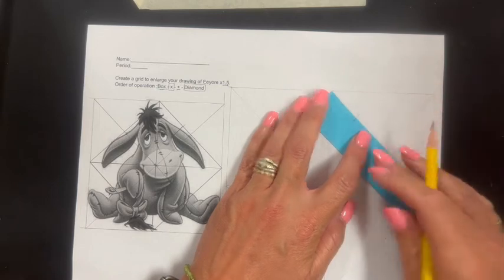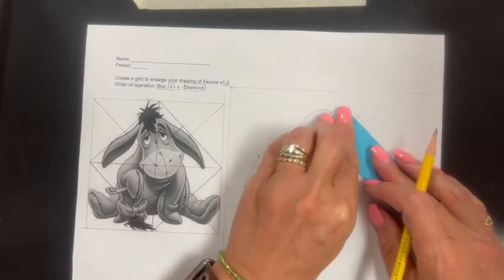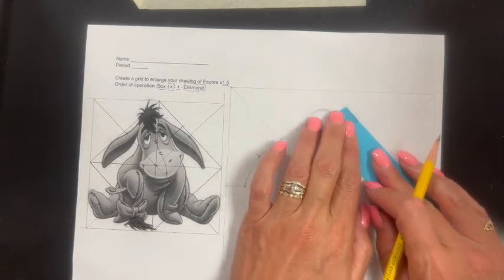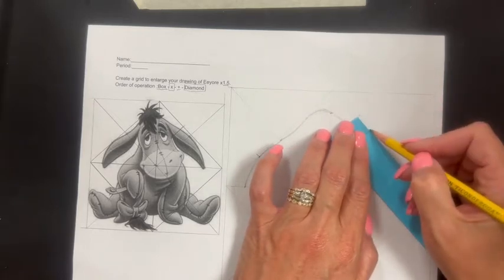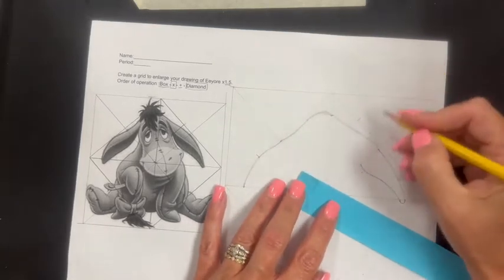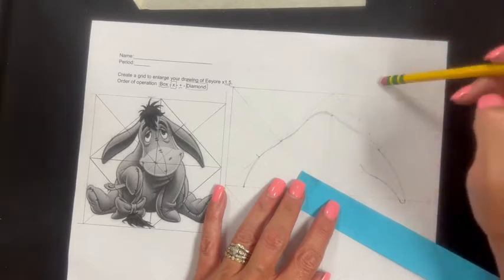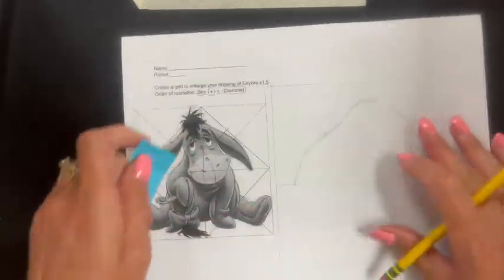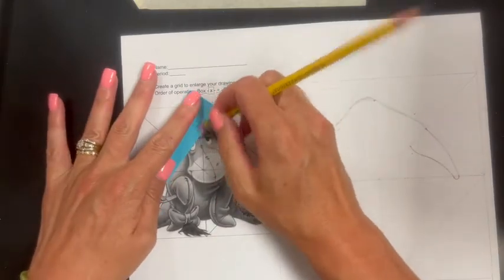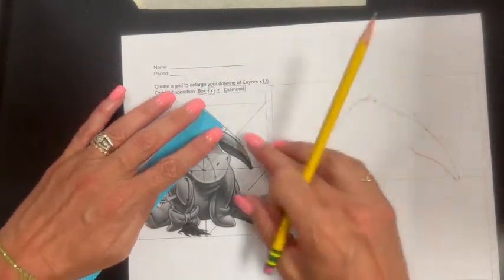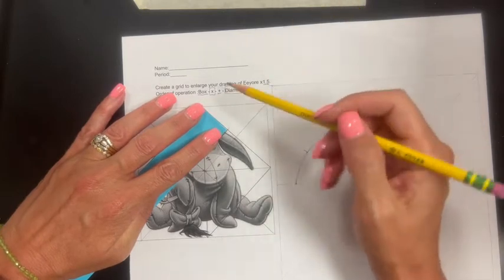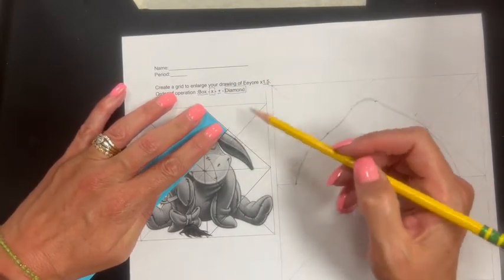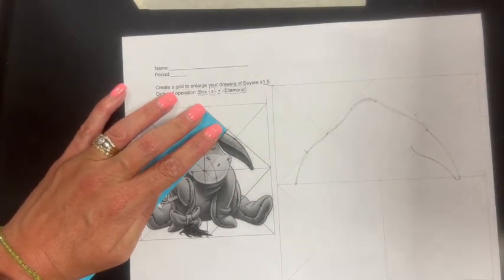1.5. Okay, so this is the mark we now need to measure in from. Now, if you'll notice, when I drew this line, I lined the end up with this grid line. And I do that on purpose so I can get the angle correct, okay?